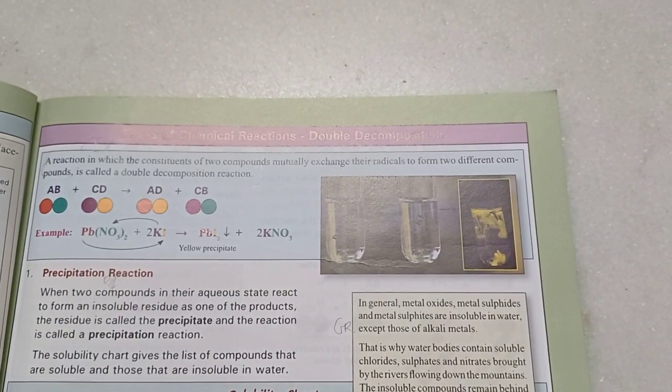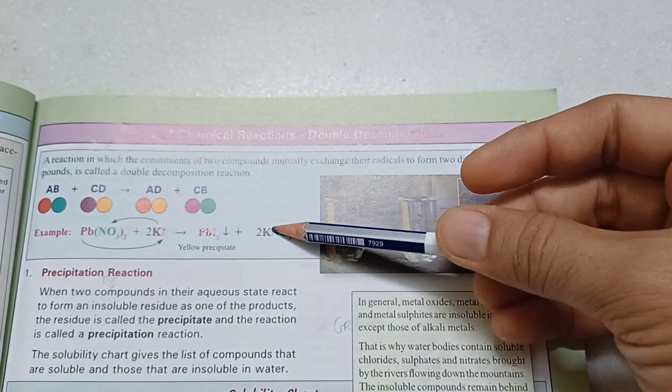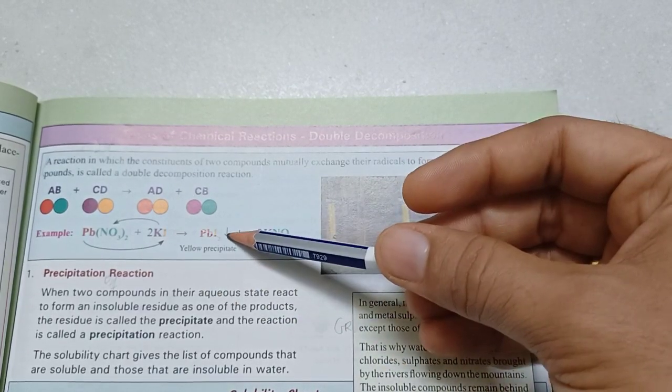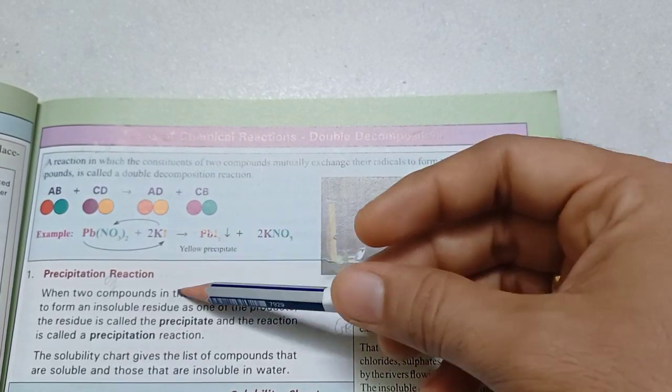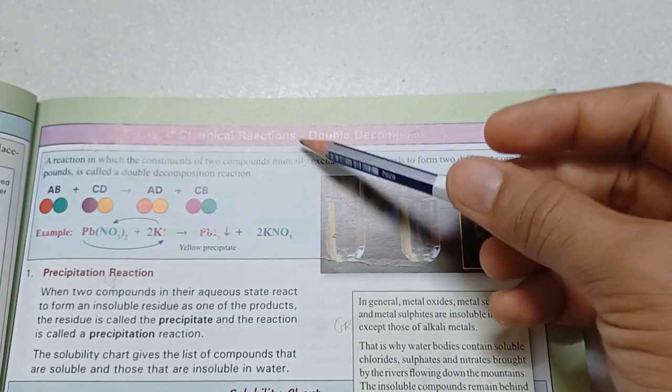Now, double decomposition reaction. Both the reactants are compounds and even the products are compounds. They exchange their radicals. Now, if in such a reaction, one of them is a precipitate which doesn't dissolve in water, we call it a precipitation reaction. That's a type of double decomposition reaction. So, mark the definition of double decomposition and precipitation.